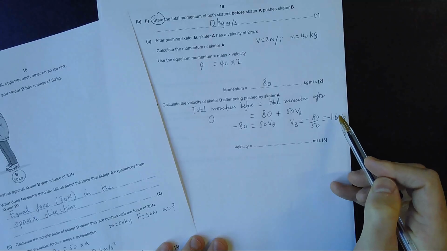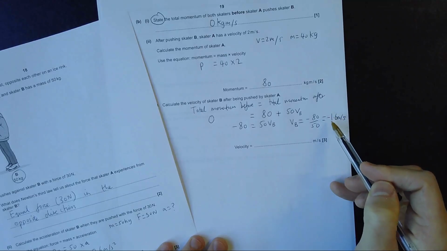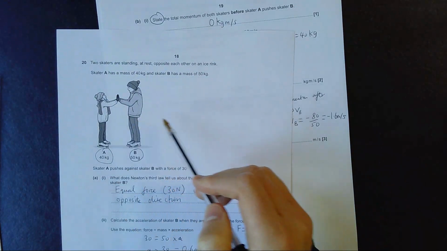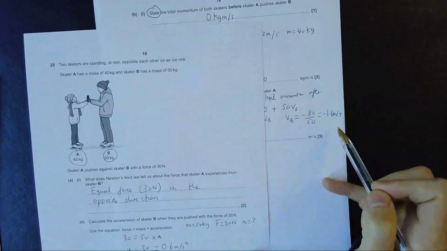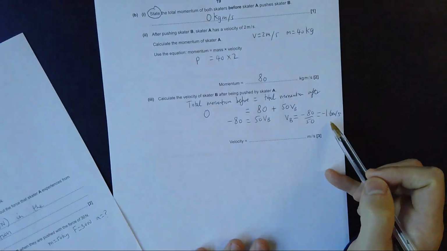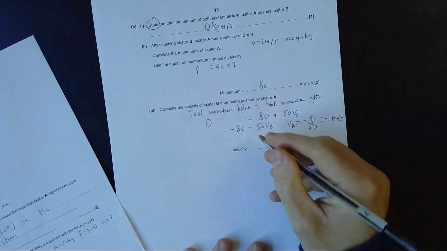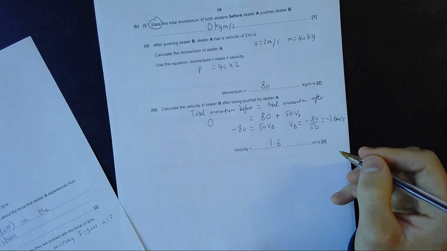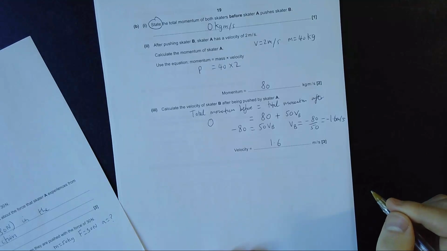Basically, it means that they're travelling in the opposite direction to skater A. Okay, skater A is going off this way, skater B is going this way. So the negative sign is just showing it's in the opposite direction to skater A. But we don't need to include that in our answer, so I'm just going to put 1.6. If you did include it, you won't be marked down. So that is question 20.